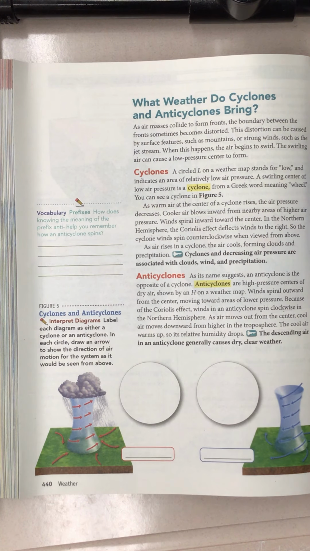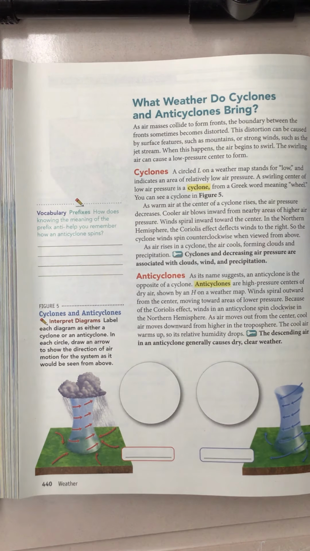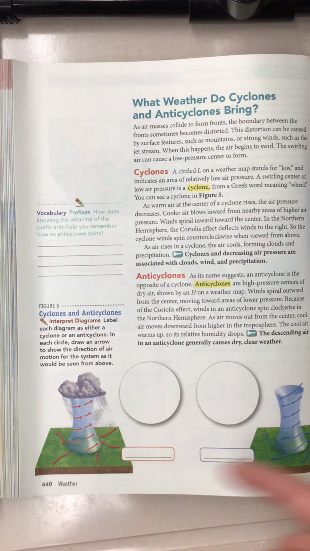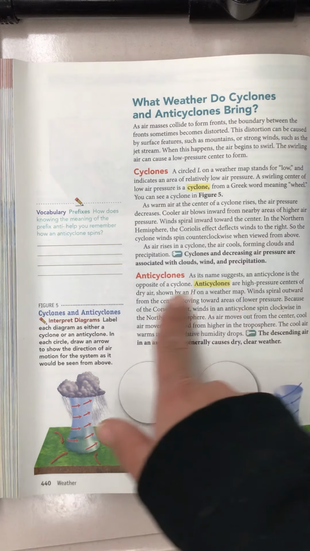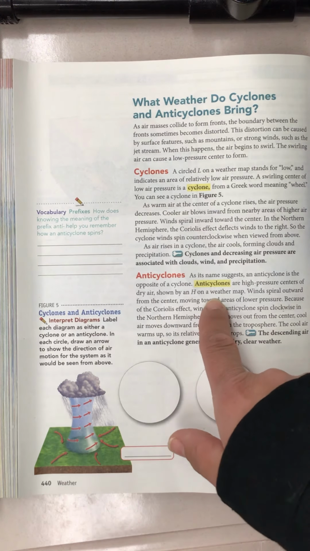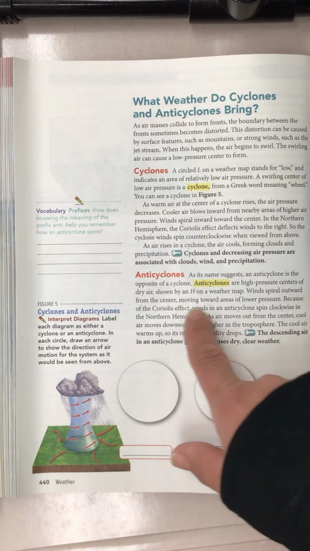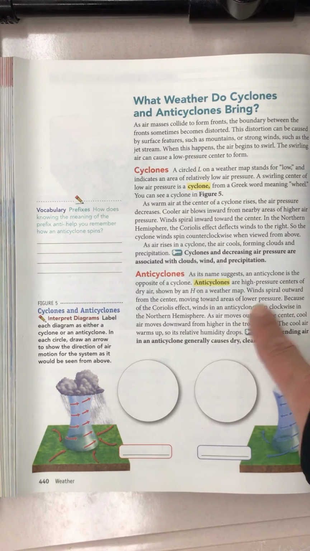So anticyclones, as the name suggests, an anticyclone is the opposite of a cyclone. So a cyclone goes this way like a clock. This one's going the opposite way. It's a high pressure center of air. It's shown by an H on a weather map. Winds spiral outward from the center, moving towards areas of lower pressure.